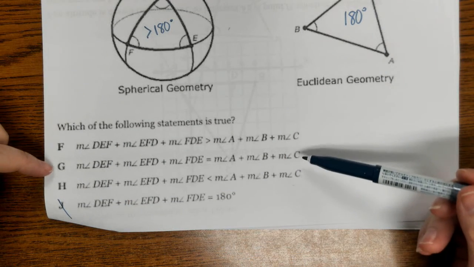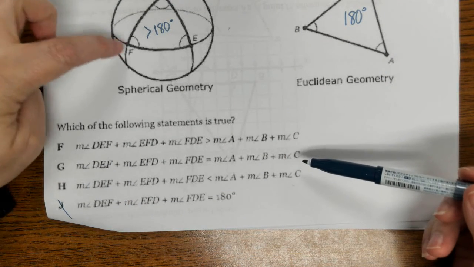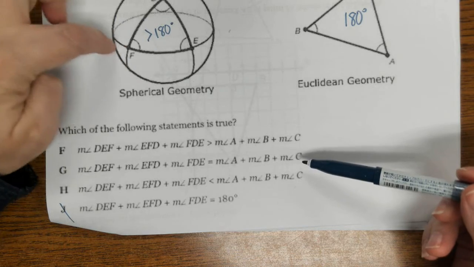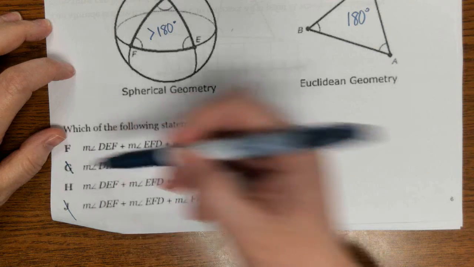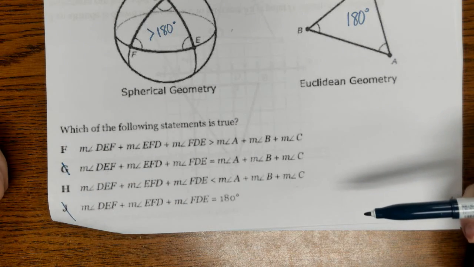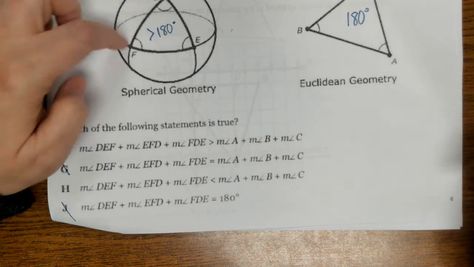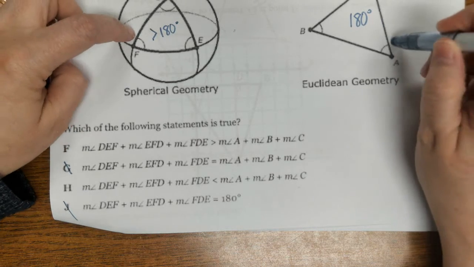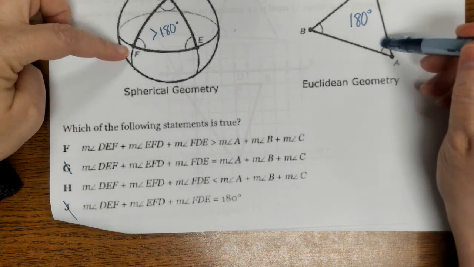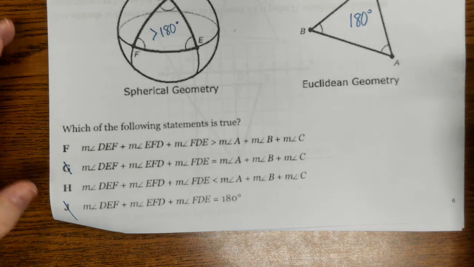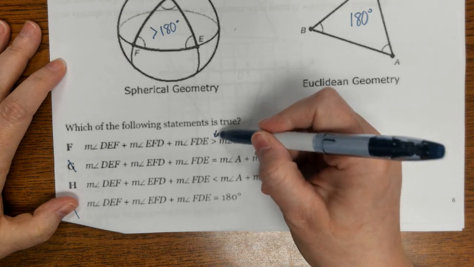This one, G, says that these angles added up are equal to these angles added up. Okay, so it comes down to, if you know your symbols, basically, you know that this one has to be more than this one. Which one of these is written to where these are more than these? F. Yeah, your sign right here.